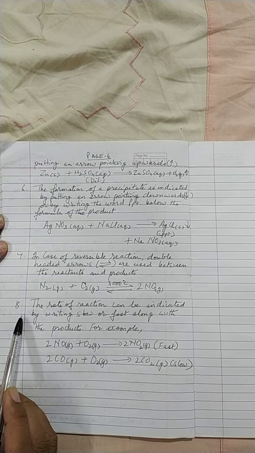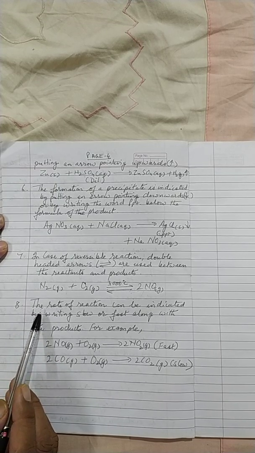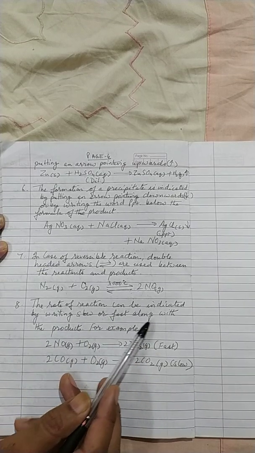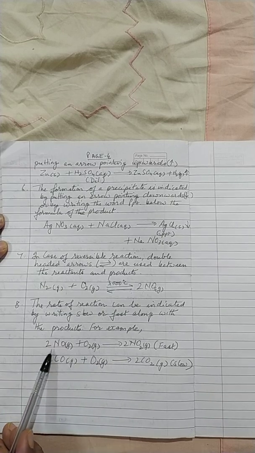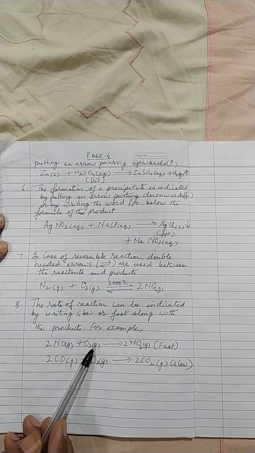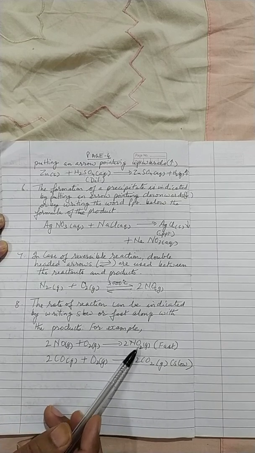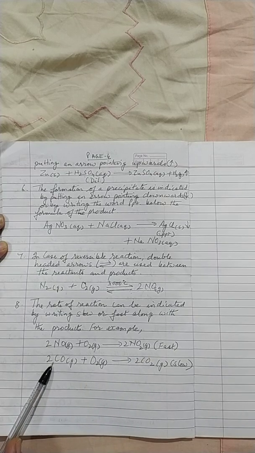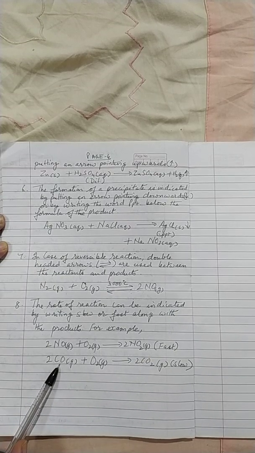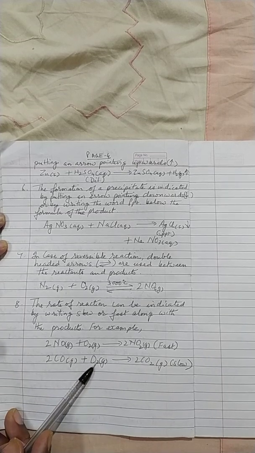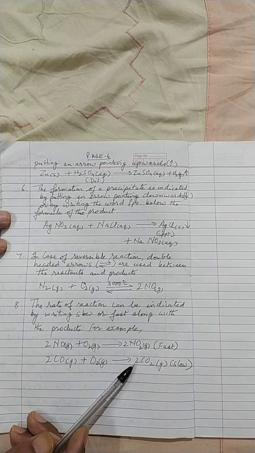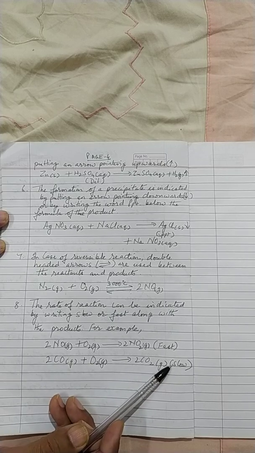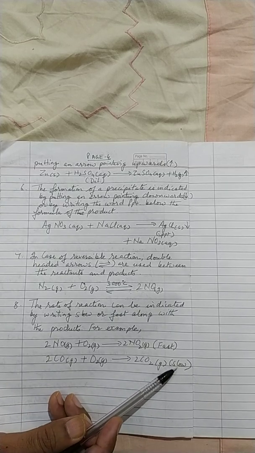Then another way of removing the drawbacks of a chemical reaction is that the rate of reaction can be indicated by writing slow or fast along with the products. For example, 2NO plus O2 gives NO2. This is a fast reaction, so we have written in brackets fast. Likewise, in this example, carbon monoxide, which is a gas, reacts with oxygen, another gas, to give carbon dioxide, another gas. But here it is a slow reaction because in the brackets we have mentioned slow.